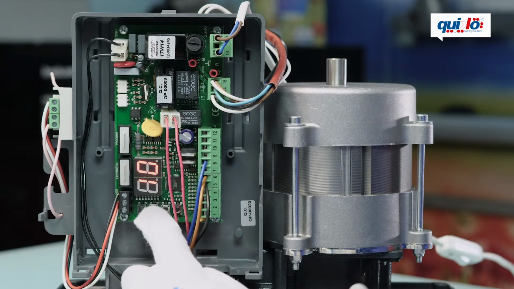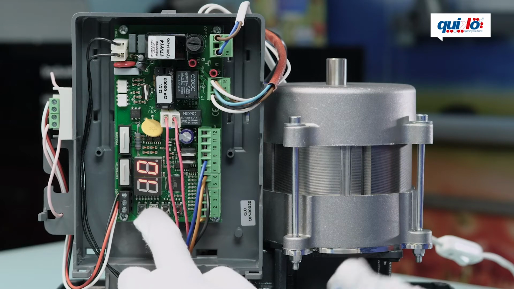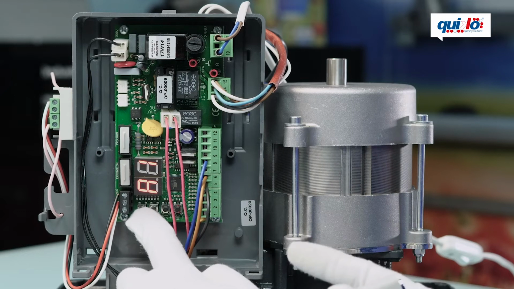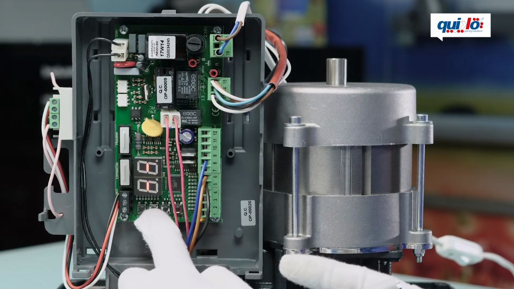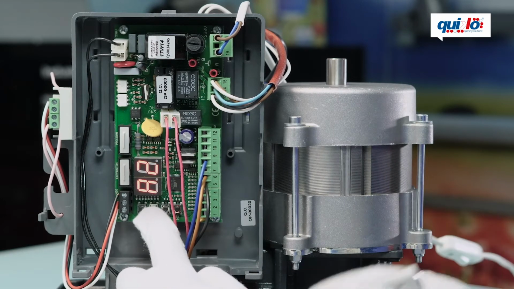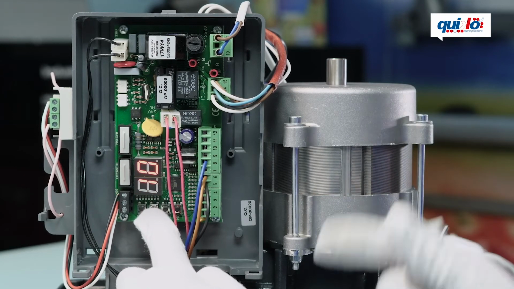This is because during the normal opening, the gate will start, work for 27 seconds, and then work another, let's say 10 seconds until it reaches the limit switch.